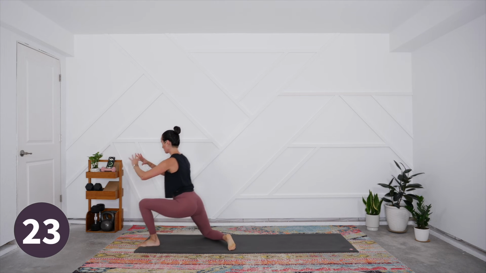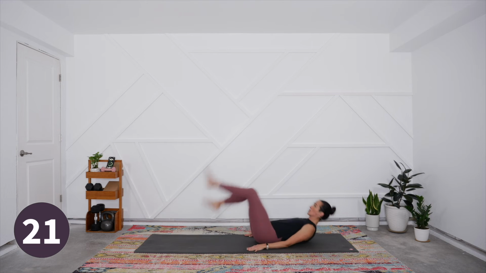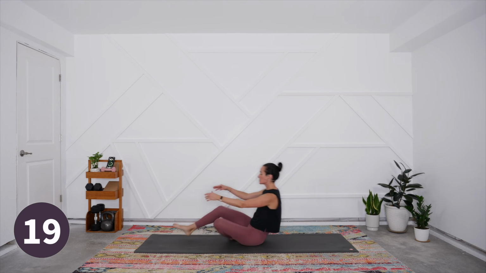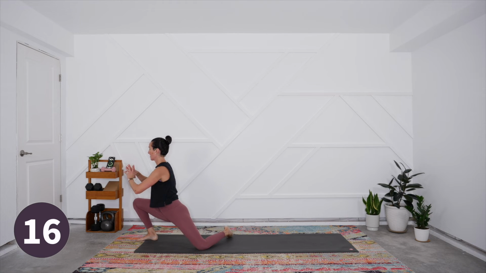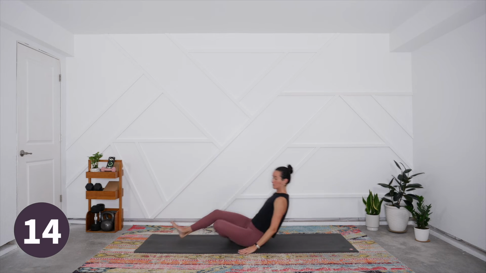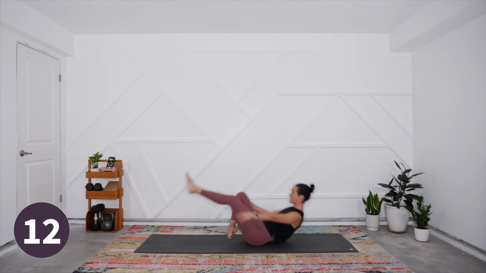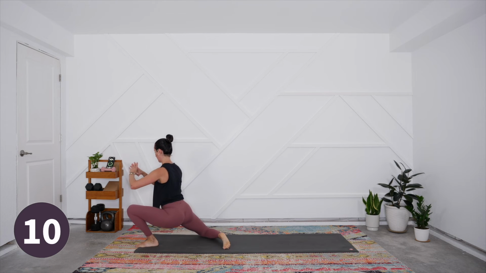And again, as you roll back, let your hands support you by your sides, so you're not putting too much pressure on the neck. We'll be here just about 10 more seconds. Roll it forward and come back.